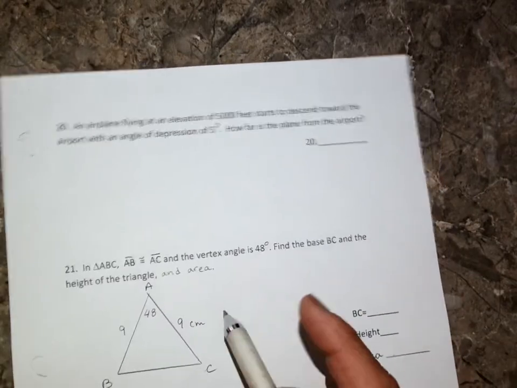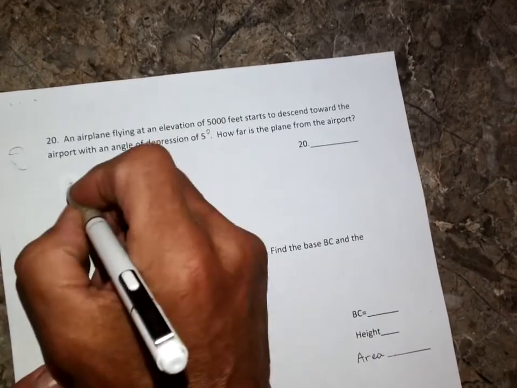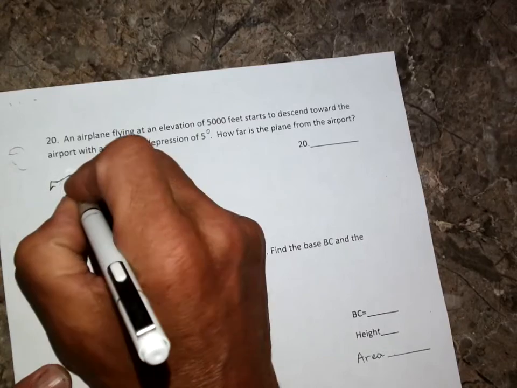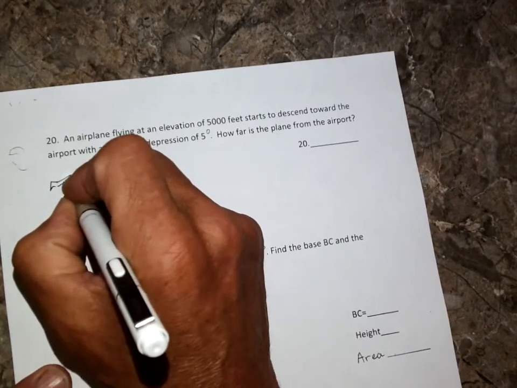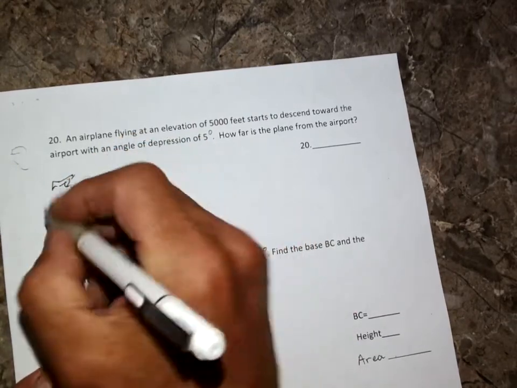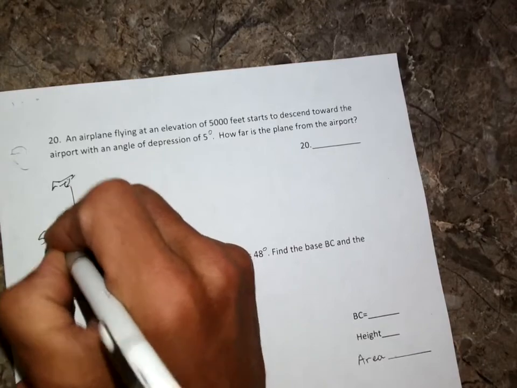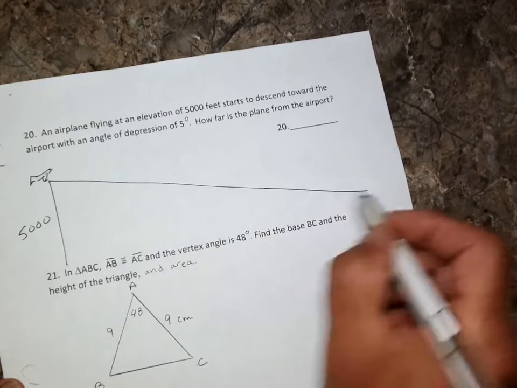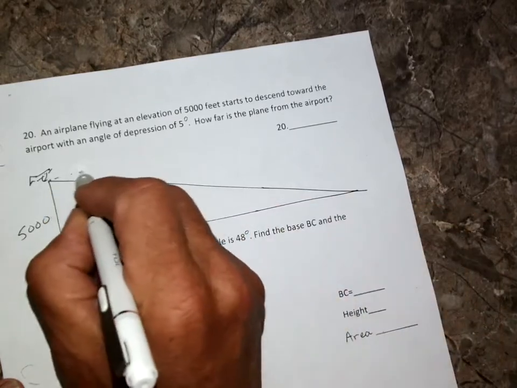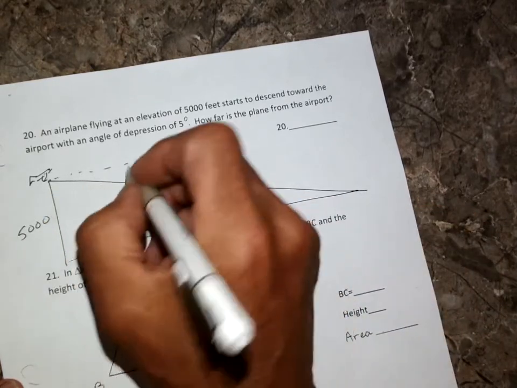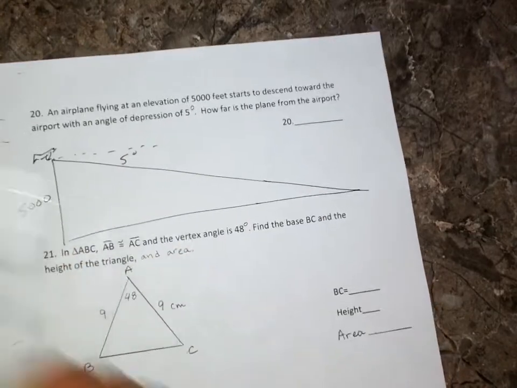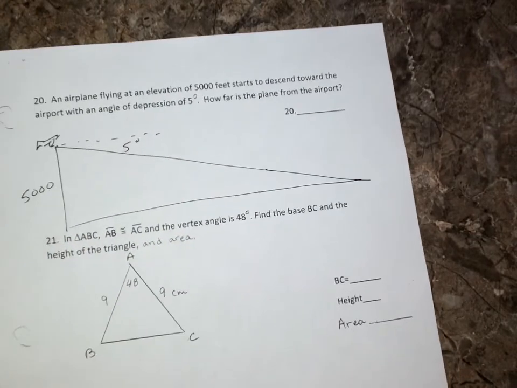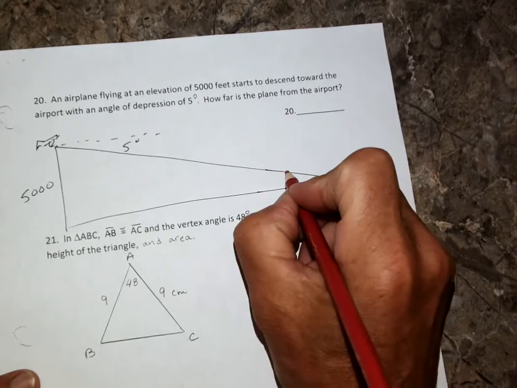An airplane flying at an elevation of 5,000 feet, okay? So let's draw that. Here's my airplane. We've done this problem before. 5,000 feet, that means he's all the way up here. Starts to ascend towards the airport with an angle of depression. Now, the angle of depression is this angle. That's my angle of depression, and that's 5 degrees.